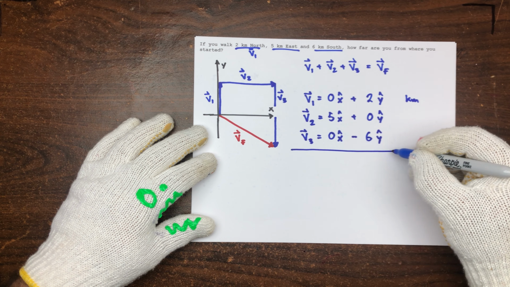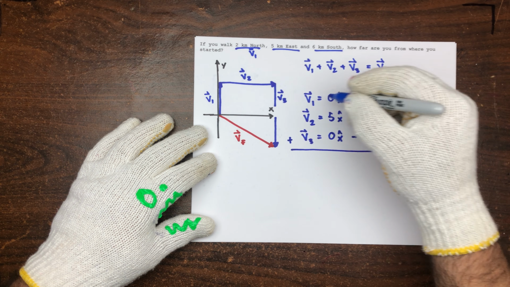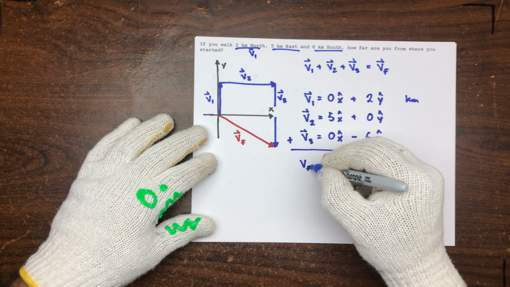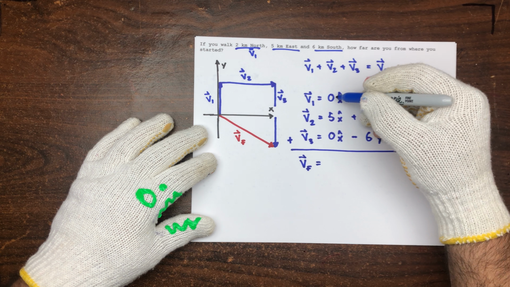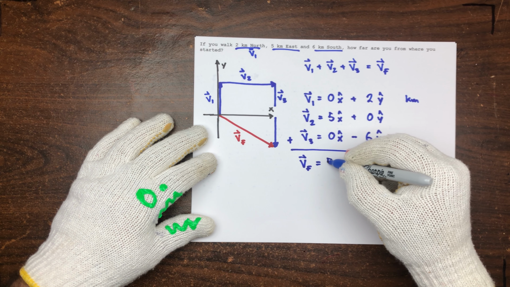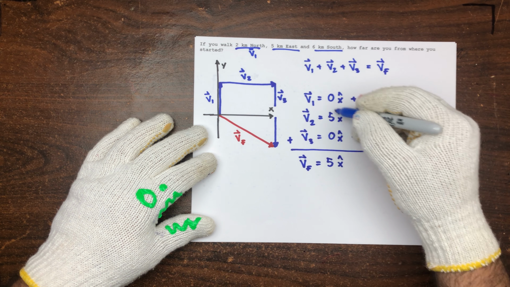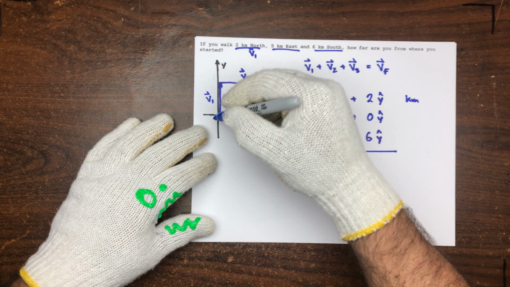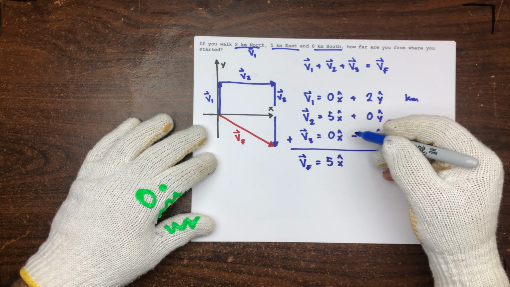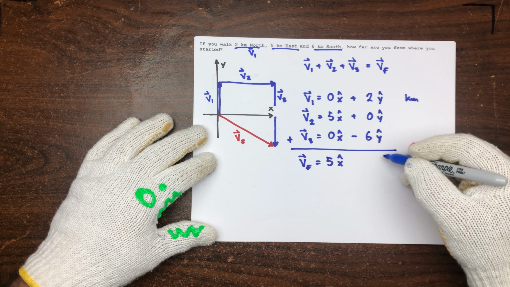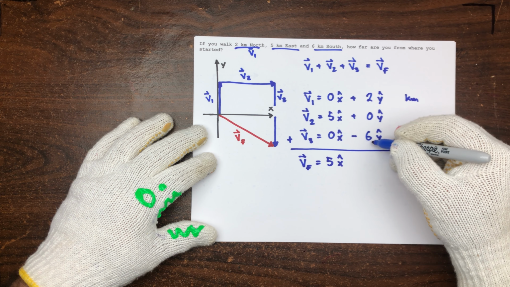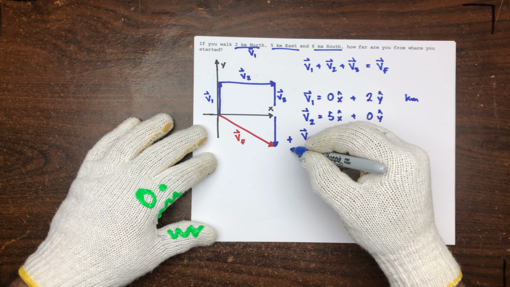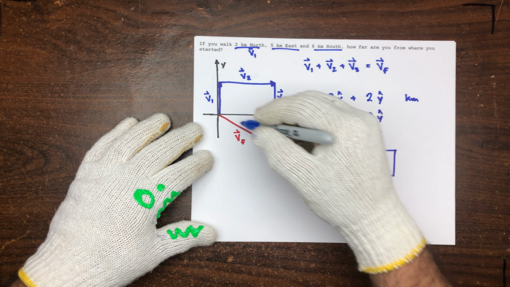Let's add up all those vectors. So V1 plus V2 plus V3 is going to give me V final. I'll write down V final here. Vector is equal to 0 plus 5 plus 0, which is going to be 5 in the x direction. They don't cross mix. You don't add x's to y's. It makes no sense. They're completely independent. They're independent dimensions. So now we put the y direction by itself. 2 plus 0 minus 6 is going to give me minus 4 in the y hat direction. There's your answer. That is the location of the final direction.